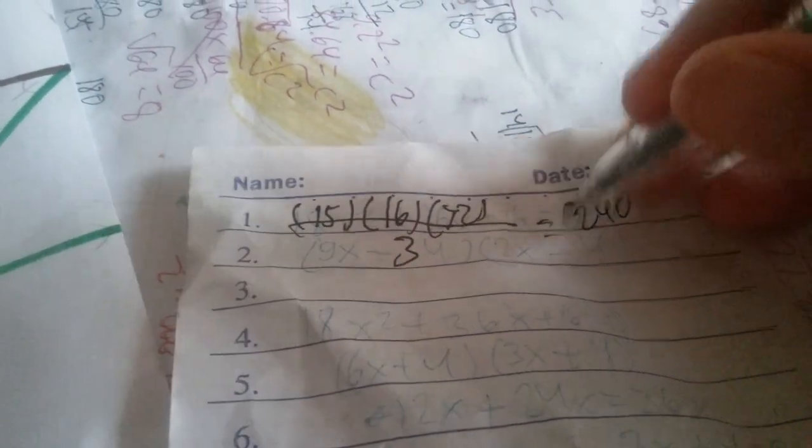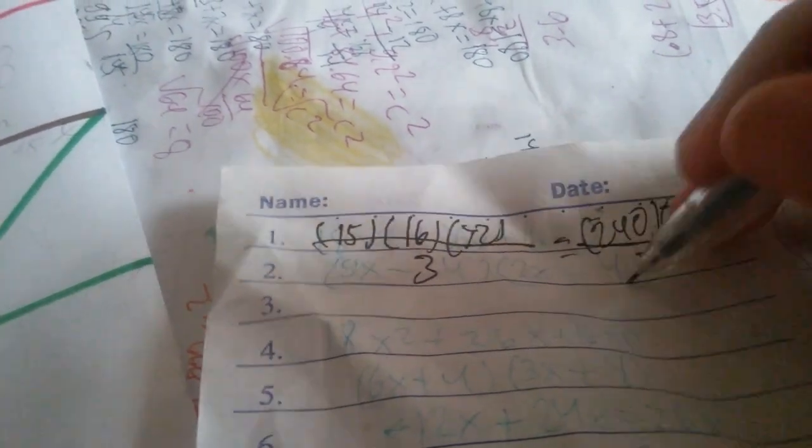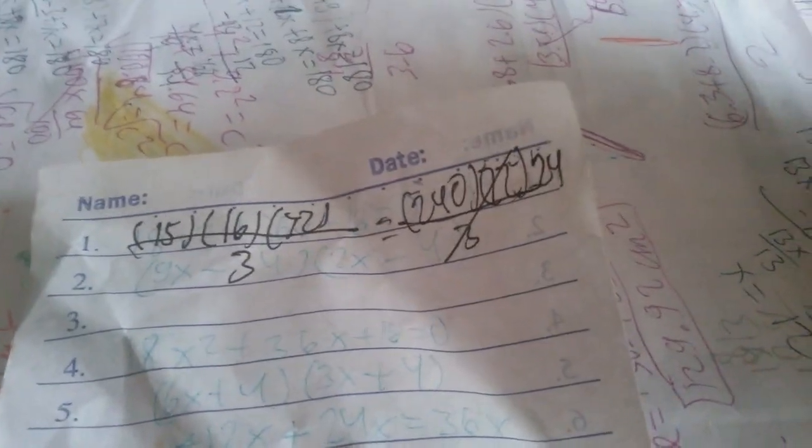Okay? So we should get something like this. 15 times 16 is very easy, so we should get 240. 240 times 72 divided by 3. 72 divided by 3, of course, that's just 24. So therefore, 24 times 24, which we call 24 squared. And what's 24 squared? Yup, 576.